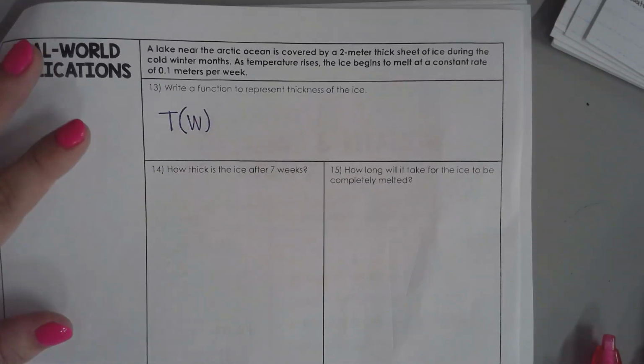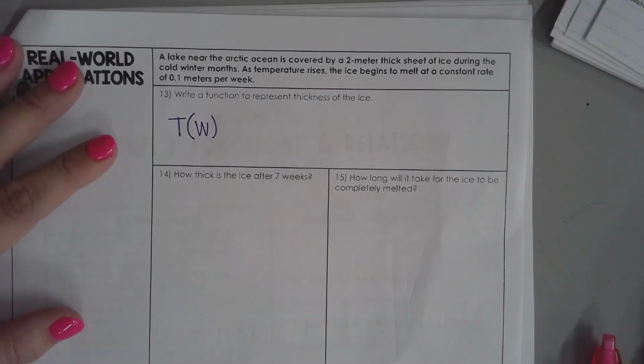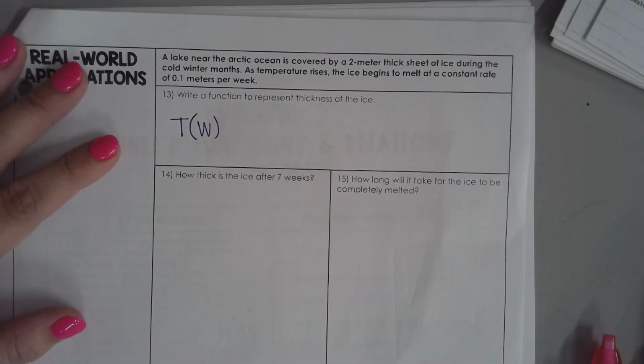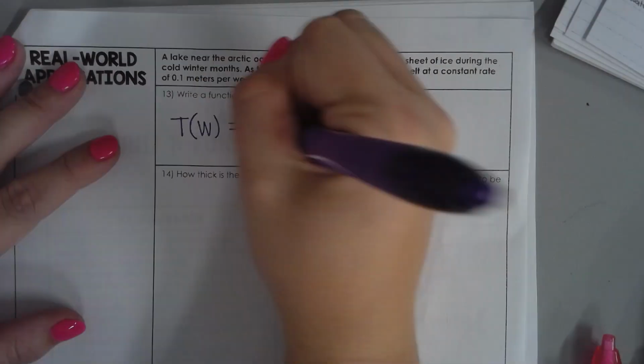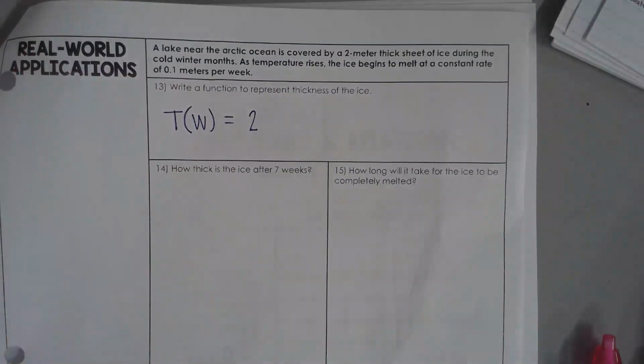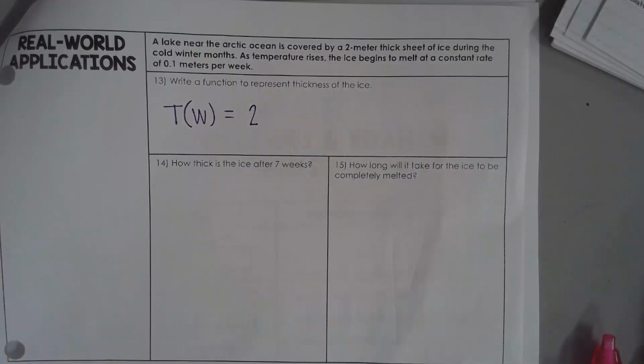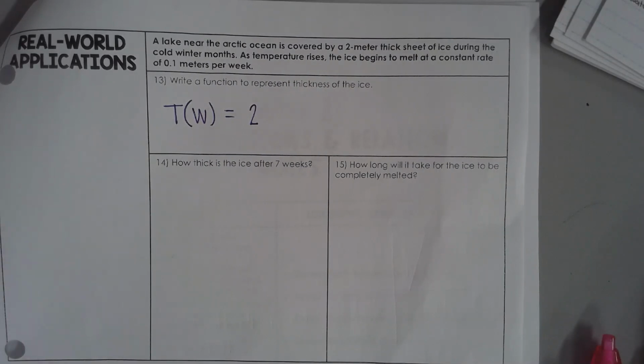So where's a starting point? Where does my ice start at? 2 meters, so just 2. Then what happens to the ice? It melts. And when the ice melts away, what happens to its thickness? It gets smaller.